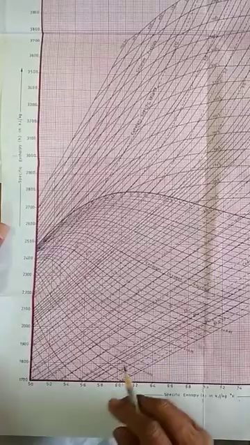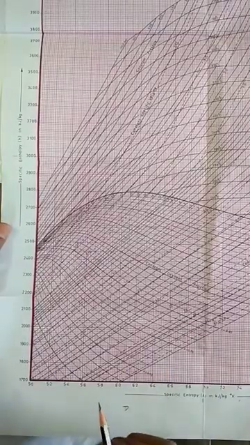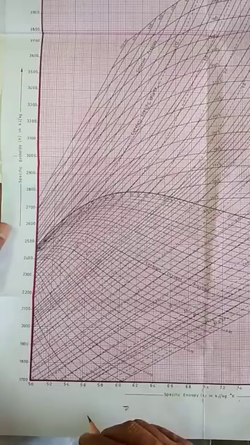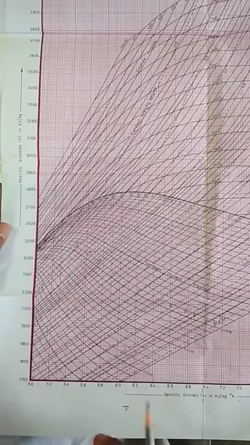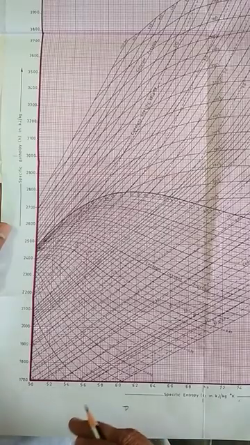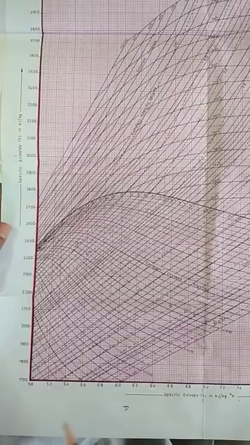This is very useful in solving steam-related problems and heat transfer problems, mainly wherever there is interaction of steam with certain machines like turbines, nozzles, compressors, or steam engines.